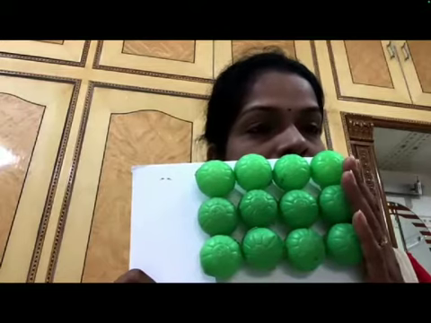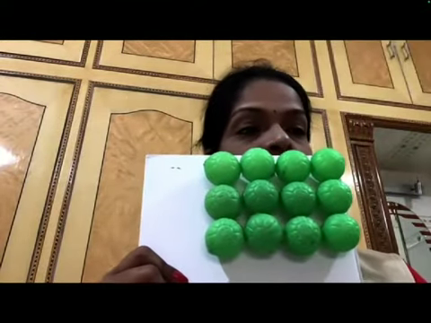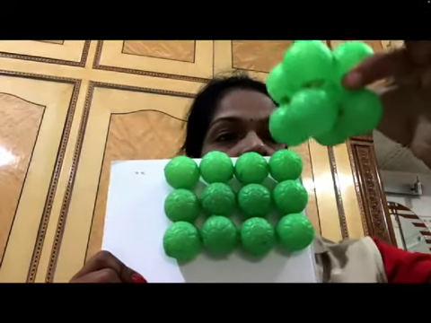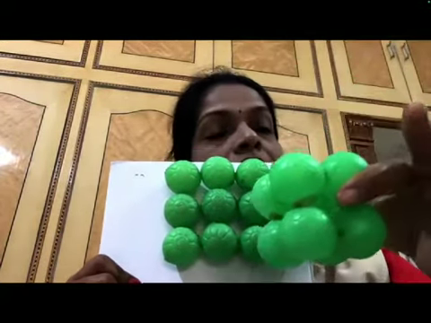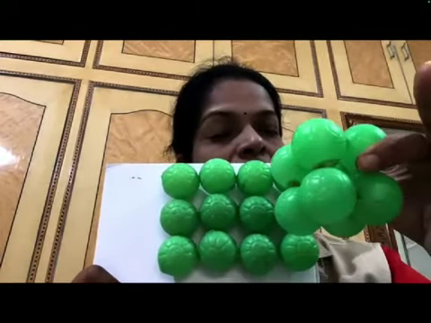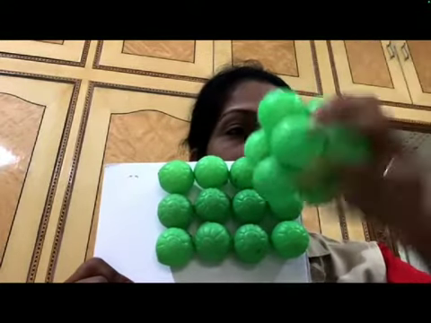This is square close packing in 2D and square close packing in 3D. In that case, you will be getting like this. The unit cell will be like this. That accounts for primitive, what we have learned already: primitive means atoms are only at the corners of this cube.